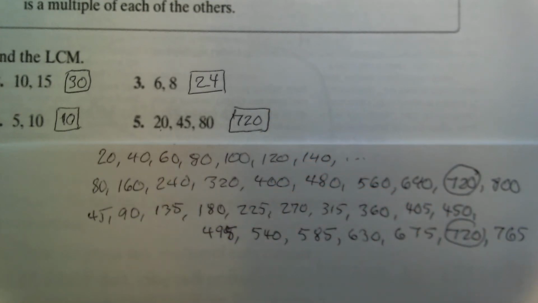If we kept pursuing this method, you can imagine that if the numbers were a little bit more inconvenient, or if there were maybe 4 numbers, this is going to be a pretty lengthy task to find the least common multiple, especially of larger numbers.